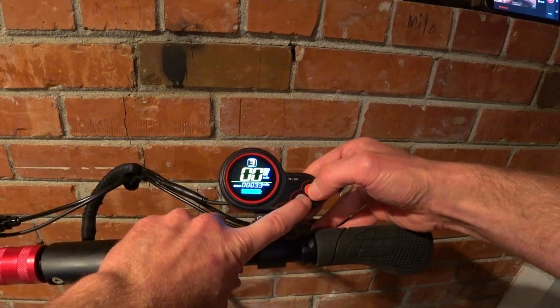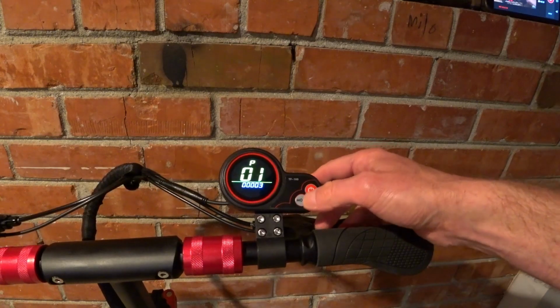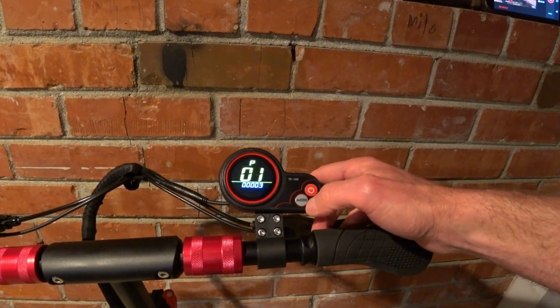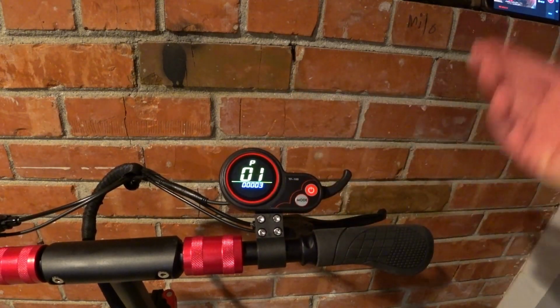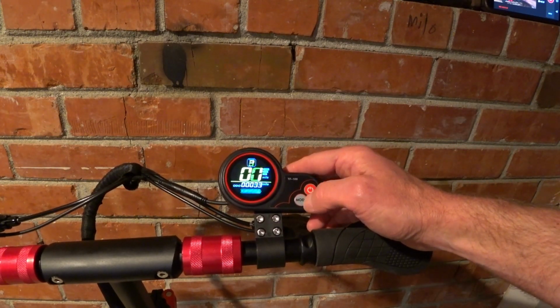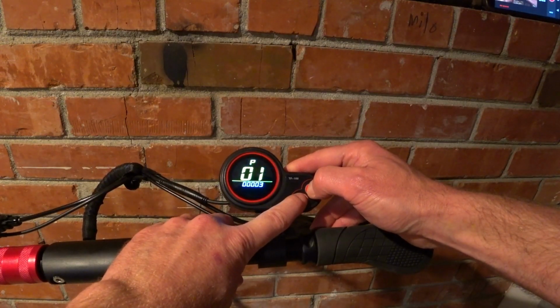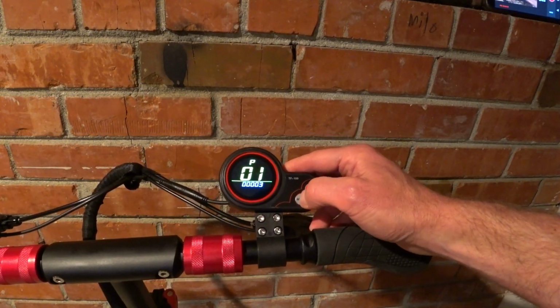To get into the menu, you hold both of these buttons down for a few seconds till you get to P1. There are a number of settings, and they all correspond to P. It's sort of unfortunate that it doesn't give you more descriptors of that. On P1, if you don't do anything, it resets, so that's good to know. P1 is your brightness setting.